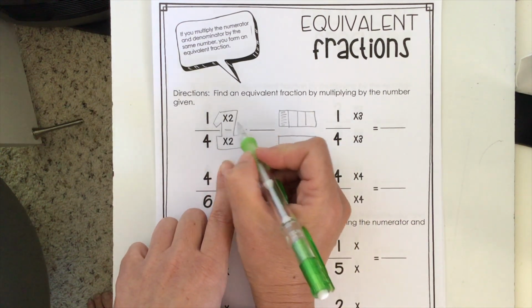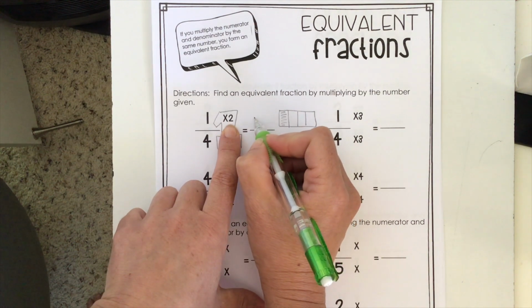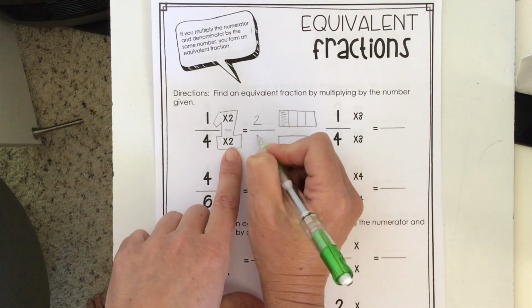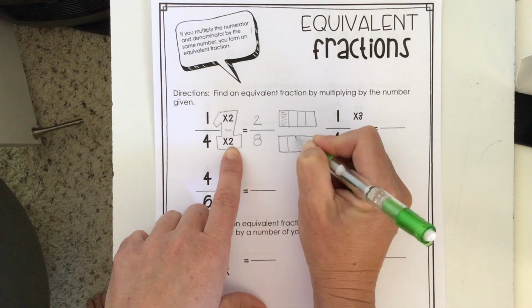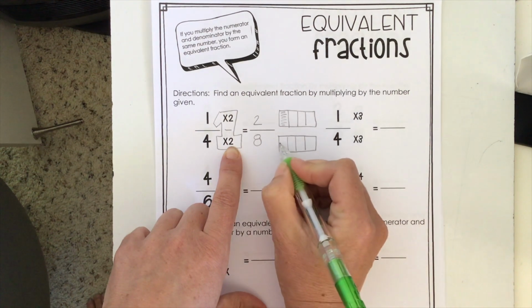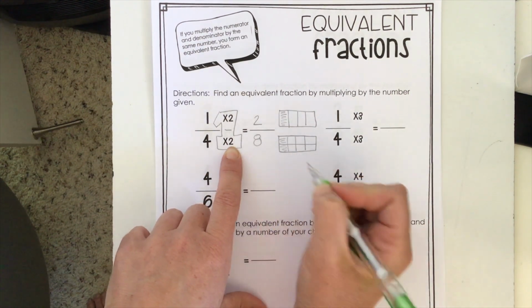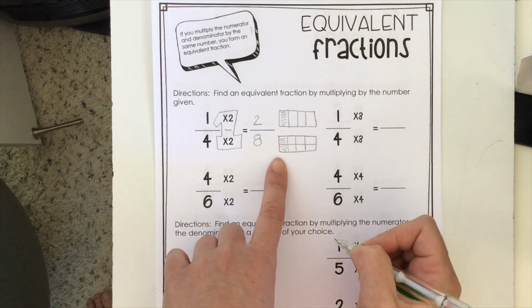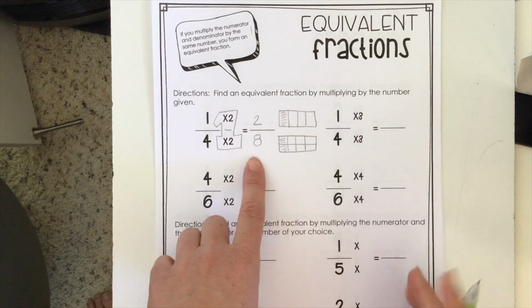So 1 times 2 equals 2. 4 times 2 equals 8. Let's see if that's the case. I'm going to split this fraction bar into 8ths, and if I color in 2 of them, aha, it's the same. These are equivalent. So 1/4 and 2/8 are equivalent.